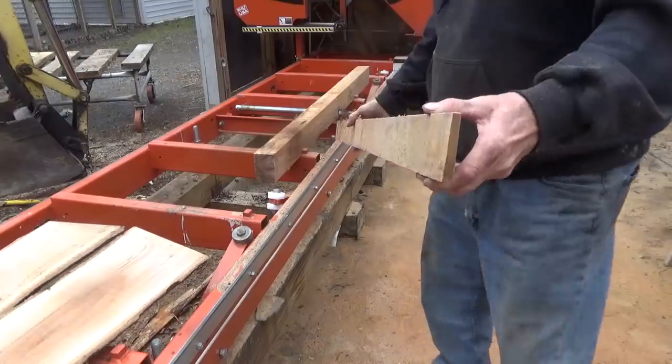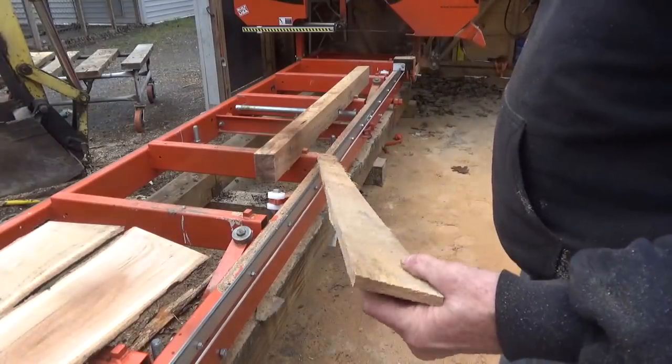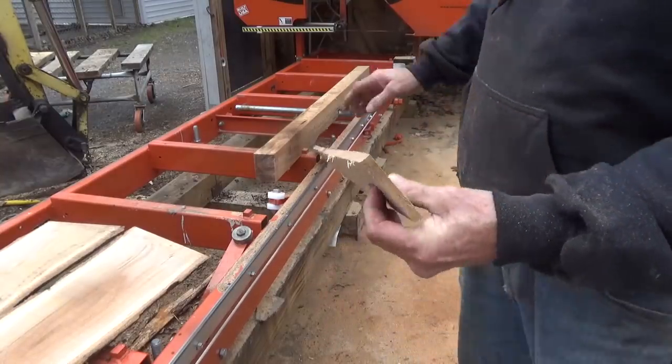Check it out, this is amazing how straight that board is. Not finding any stress in there at all at this point.